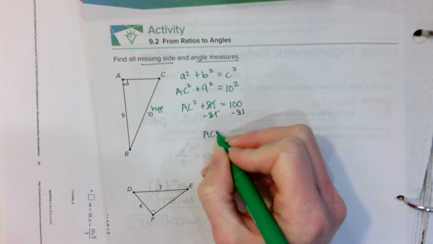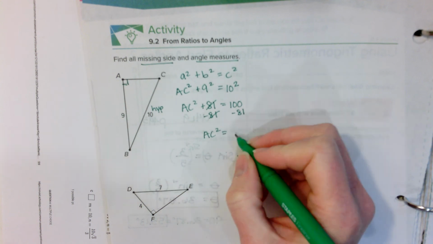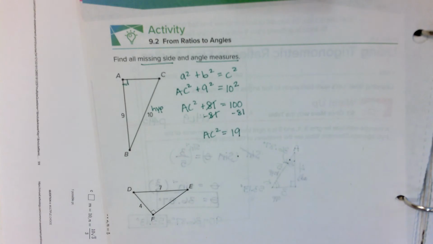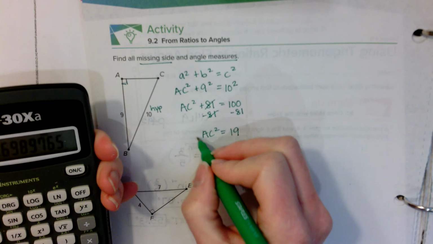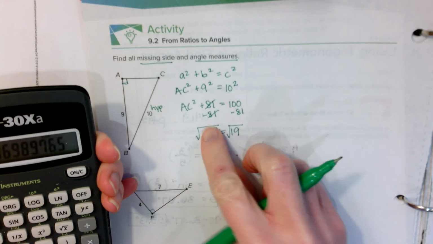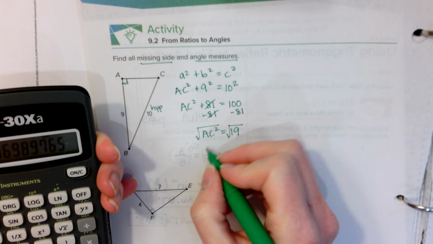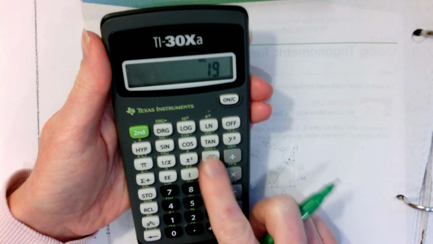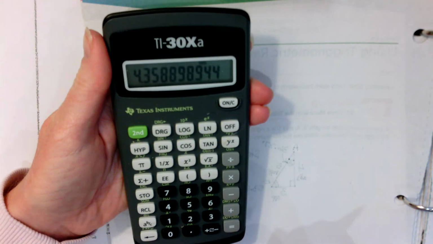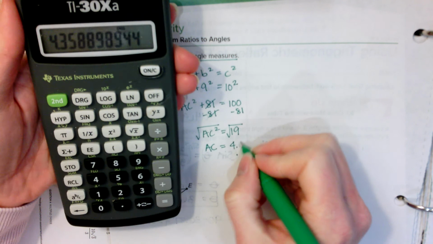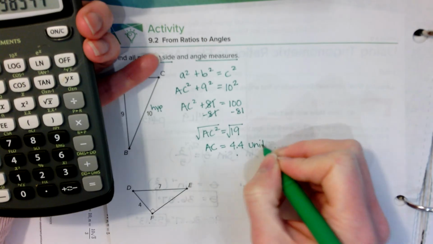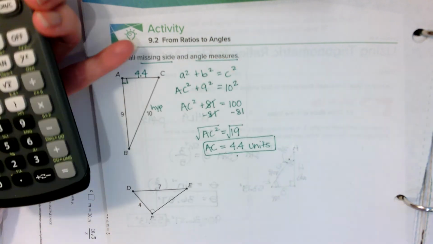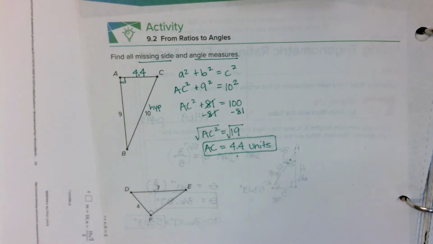And I get AC squared equals 100 minus 81, which gives us 19. So now I'm going to use my calculator because I'd like to take the square root of both sides. The square root cancels the square, and I get AC equals the square root of 19, which is approximately 4.4. 4.4 units, since I'm not sure what we're measuring in. So now I'm also supposed to find my angles.